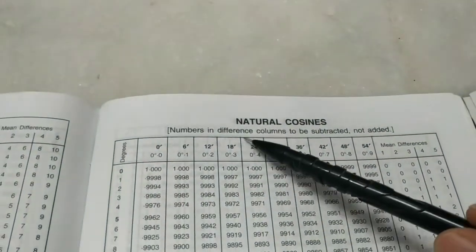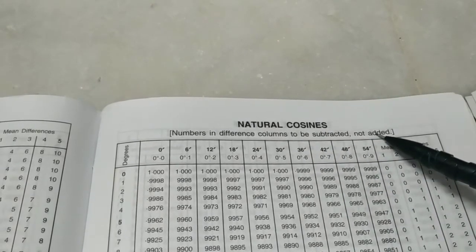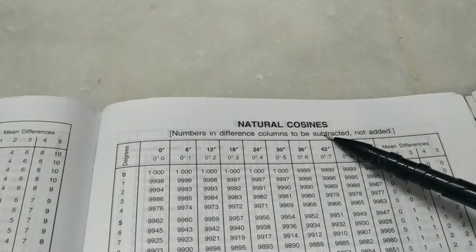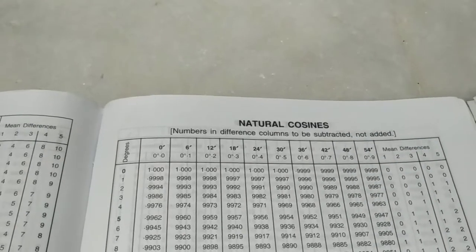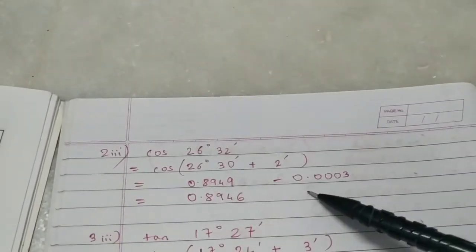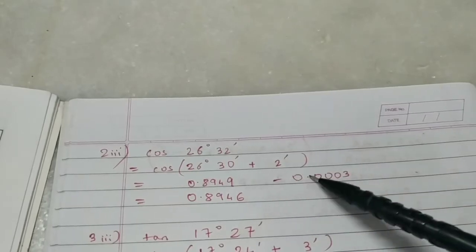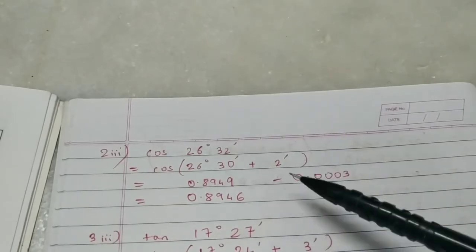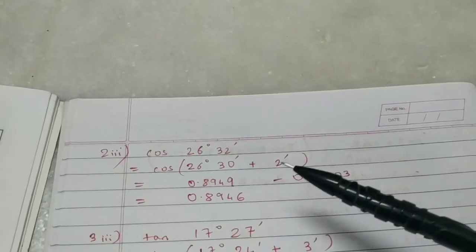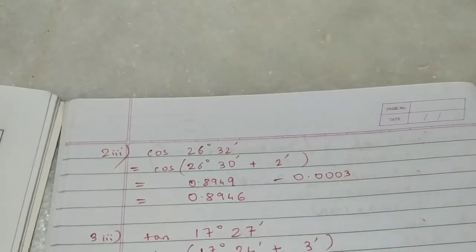Fine. However, look at what they've mentioned. The numbers in differences columns to be subtracted, not added. And this is true only for cosine, not for sine, not for tan. So for cosine, after writing the two values 0.8949 and 0.0003, make sure you subtract it and not add it. For sine and tan we add, but for cos we subtract. That's the rule. That's how we use the table. So the answer is 0.8946.